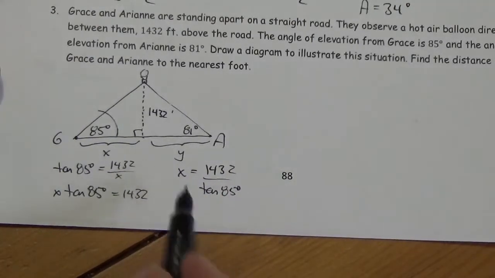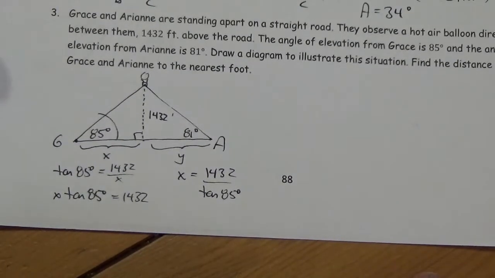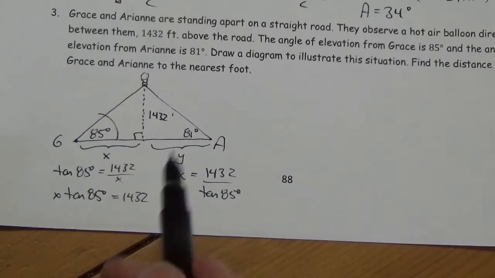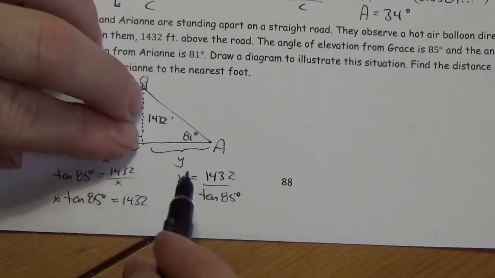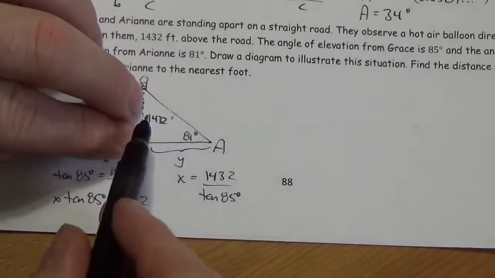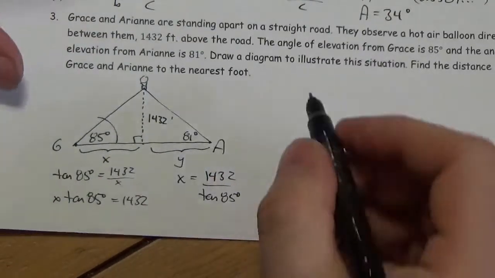Now at this point, if I wanted to figure out what that number is, I would go to my calculator. But I'm okay with that right now, because I already know exactly what I've got to do to finish that part of the question off. So I'm just going to go to the next triangle. I'm going to go to this one. And in some ways, it's basically a mirror image, except that the angle's a little bit different.